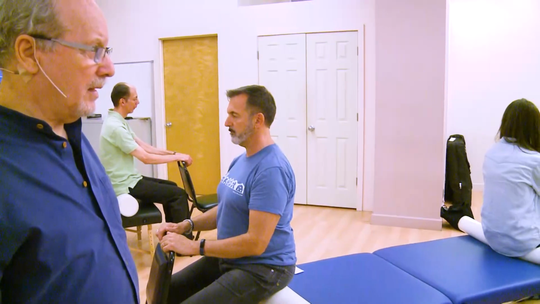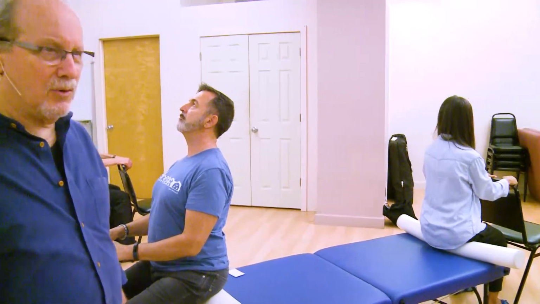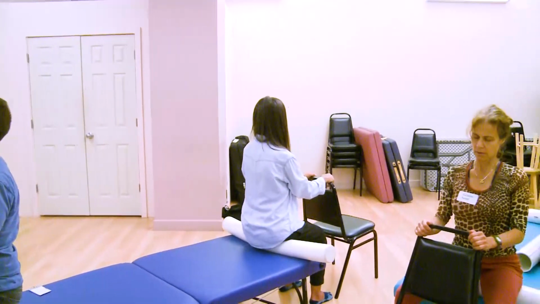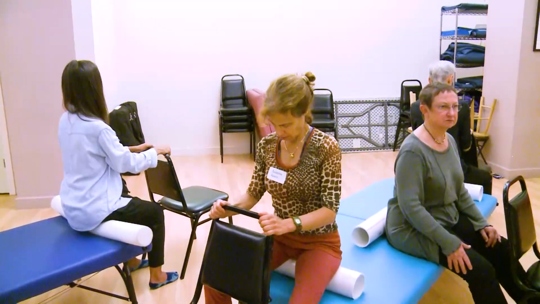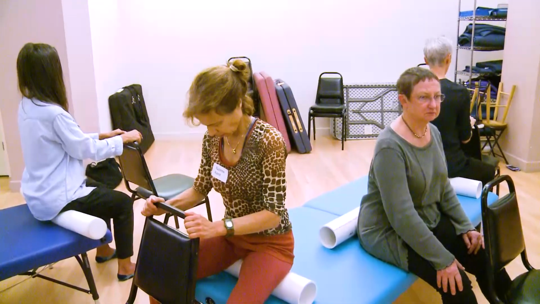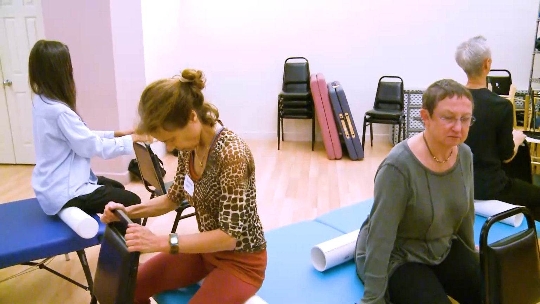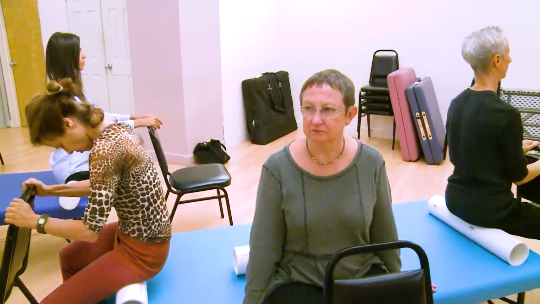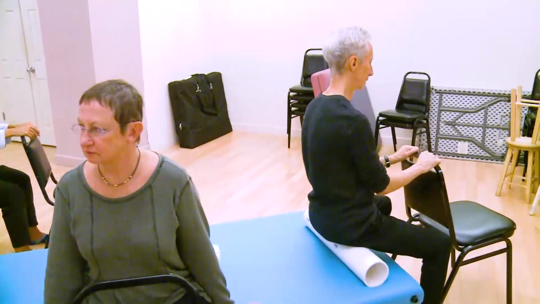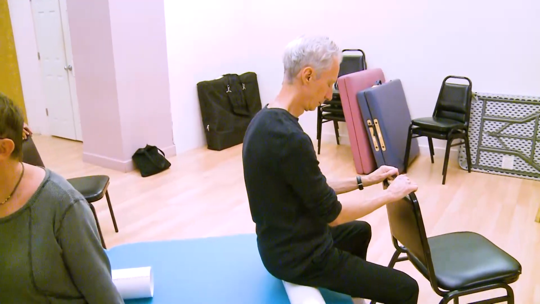And then you realize that the entire spine is making like a bow. That's right. And then when you get taller, you realize the entire spine is becoming concave. It's like the bow has been drawn.